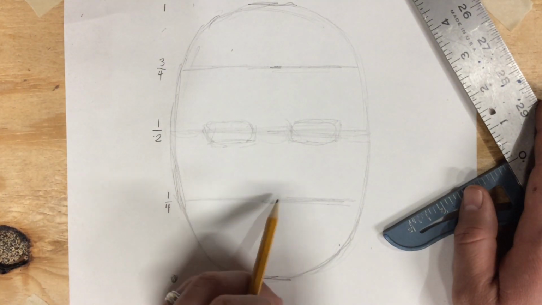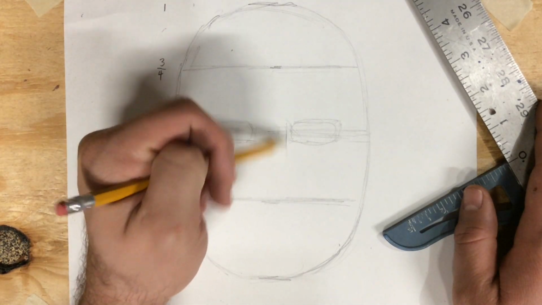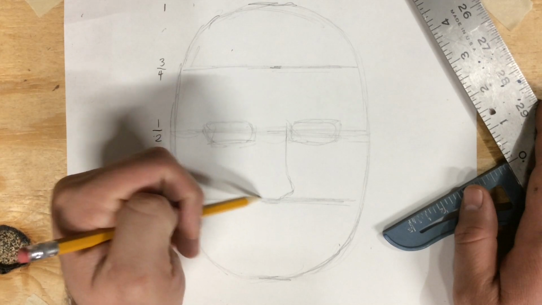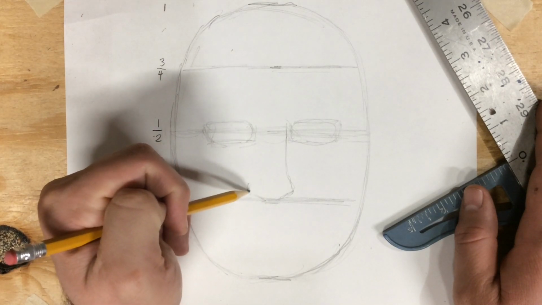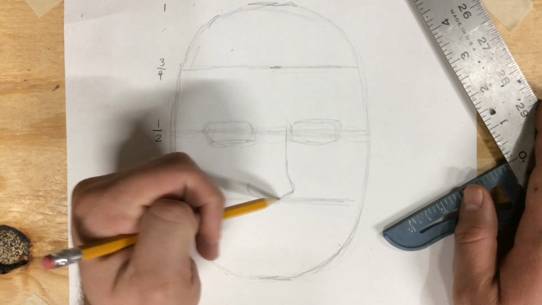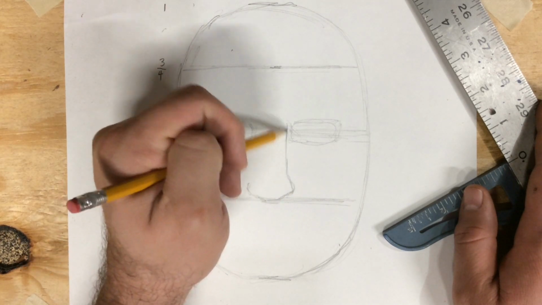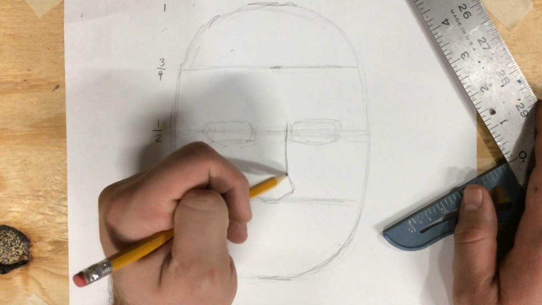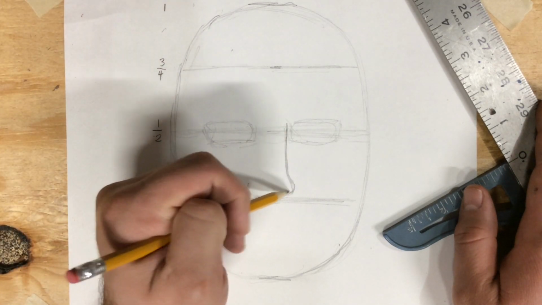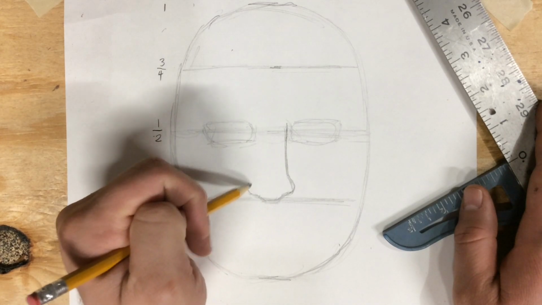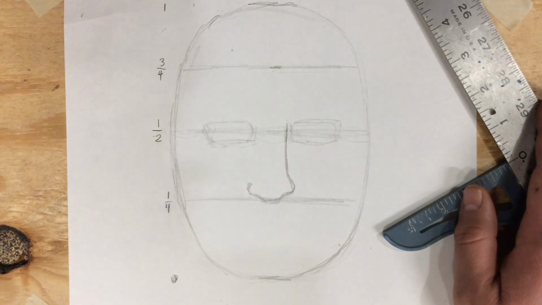And then this 1/4 line, that is where the nose ends up touching at the bottom. There are lots of different ways of drawing the nose, so I try to make it simple but realistic looking. So there's the bridge of my nose, that's one nostril. There's the round part in the center and the other nostril, and I usually stop right there.